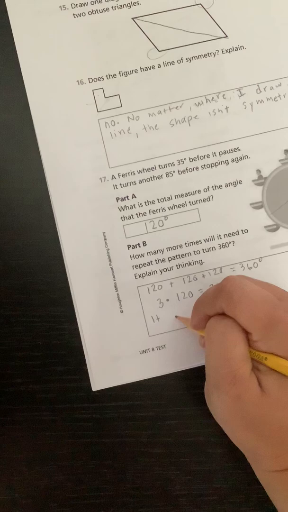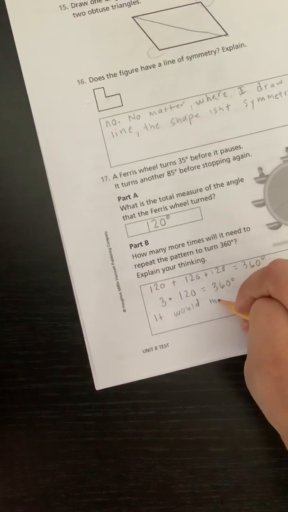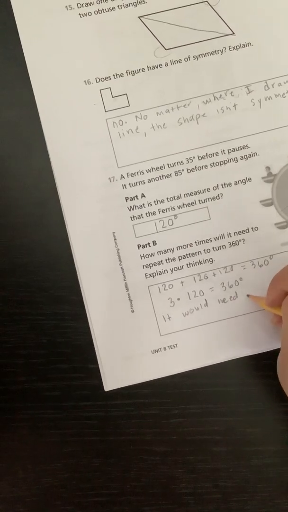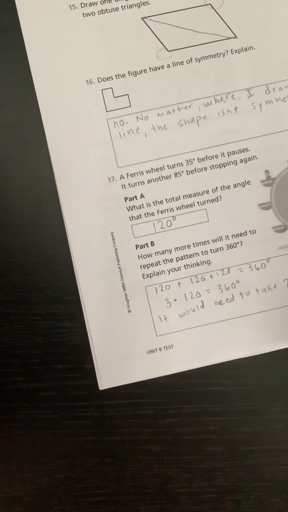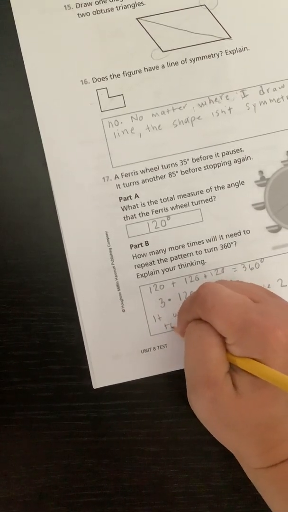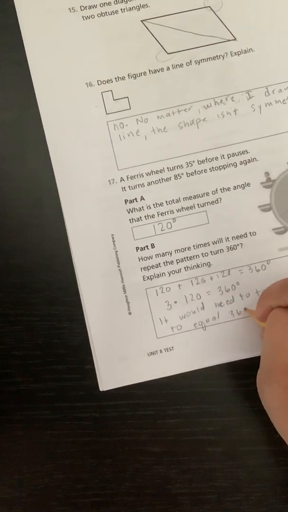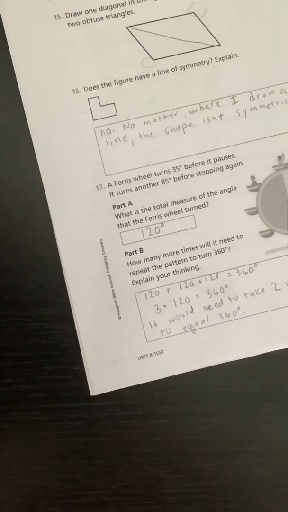So it would need to take 2 more turns to equal 360 degrees. Okay.